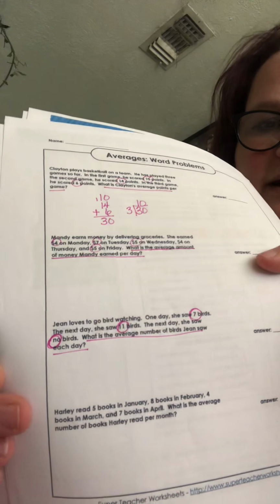Okay? In fact, I'm going to do this one with you. I underlined the question. I circled my important numbers. I am going to do this one with you because I don't want this one to get messed up. So we're going to do 7 plus 11 plus 0. 7 plus 1 is 8. 1, 18. Now I have 3 different values from 3 different days, so I have to divide 18 by 3. 3 will not fit into 0, but it will fit into 18, and it will fit in 6 times. So my answer is 6.